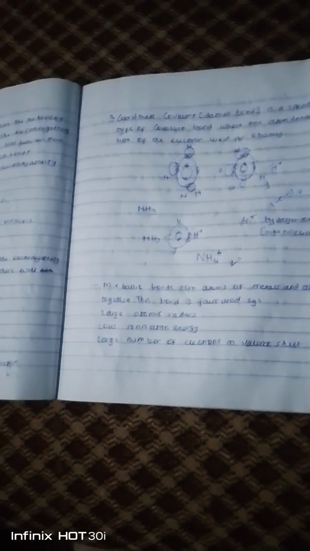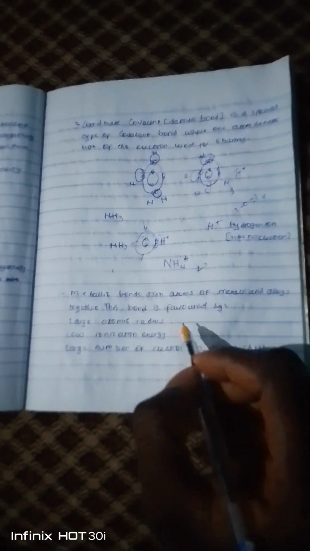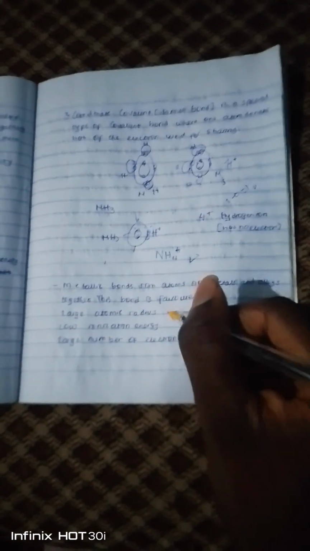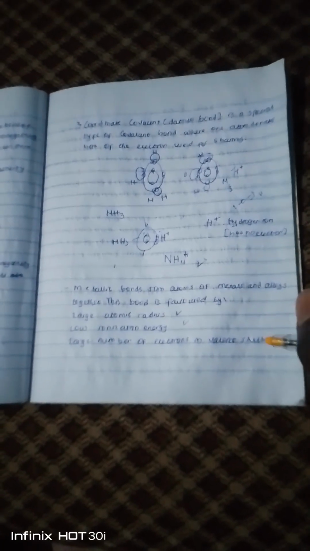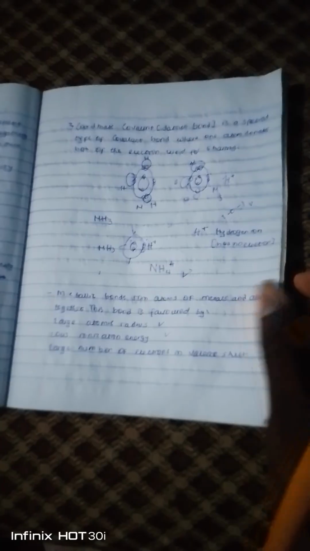So metallic bond also exists between metals and ions. For instance, if you see iron, it contains metallic bonds. So metallic bond is favored by large atomic radius, take note, low ionization energy, and a large number of electrons in the valence shell.